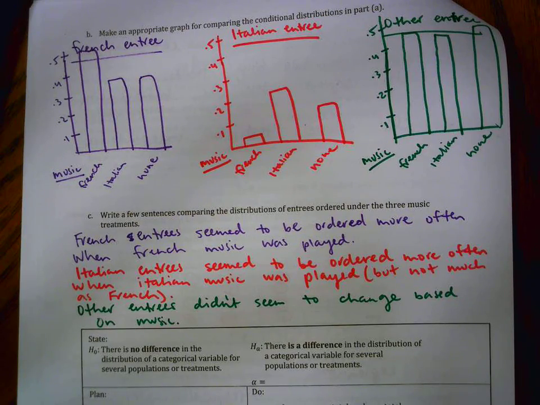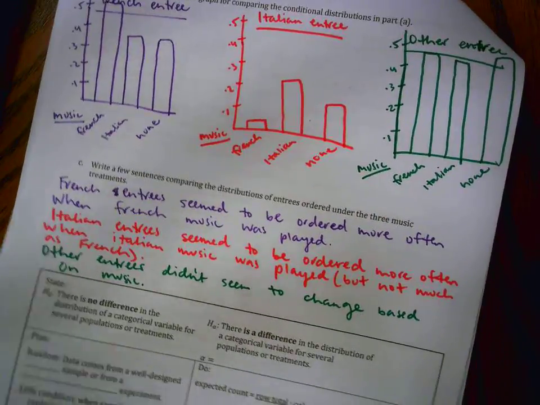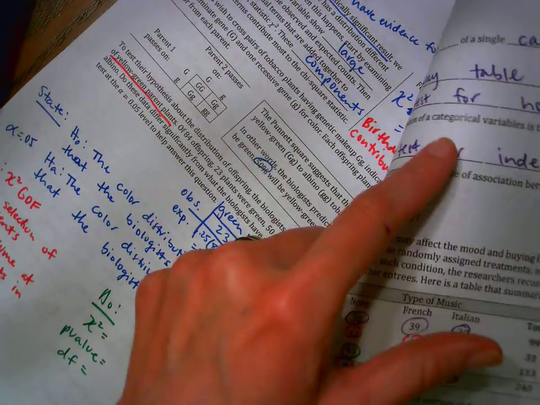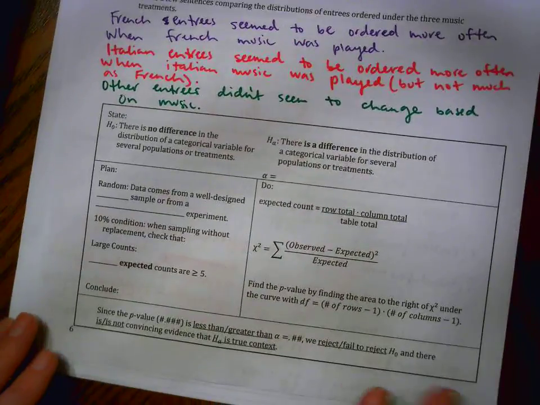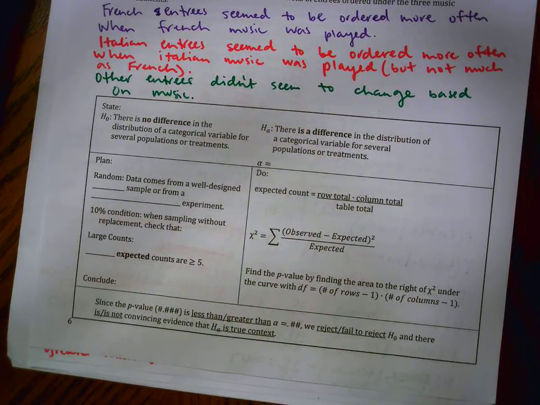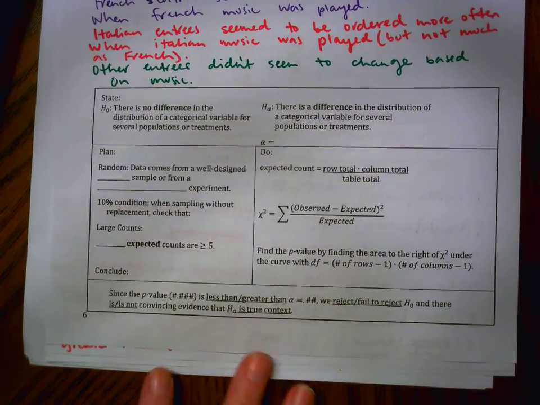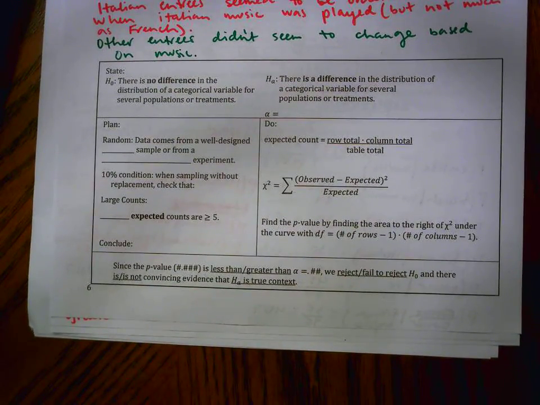Okay, so now we're going to actually figure out how do we test if there is a difference in what entrees are chosen based on changing the music, right? So we're going to use this chi-square test for homogeneity that we talked about. So how do we set this up? We're going to use state, plan, do, conclude. Hopefully you haven't forgotten, but there'll be time for you to remember. Don't worry if you've forgotten your state, plan, do, conclude format.